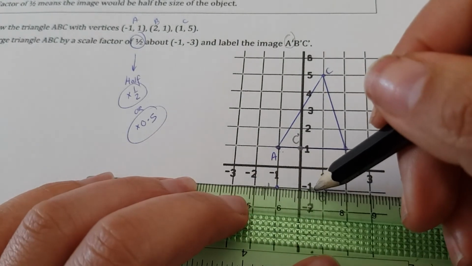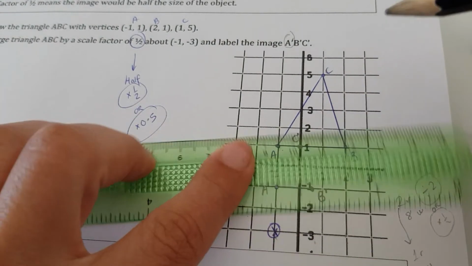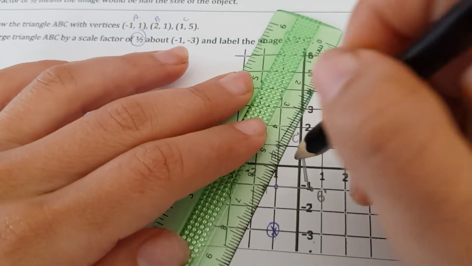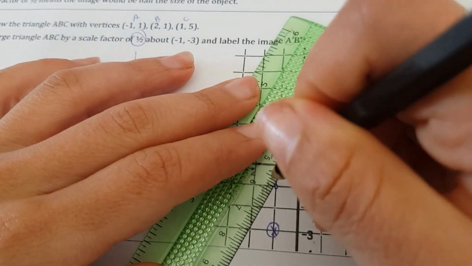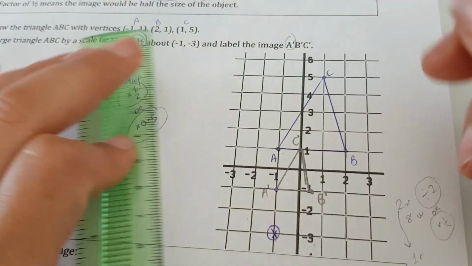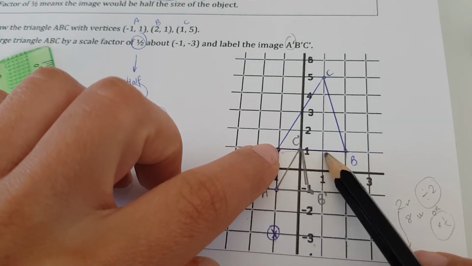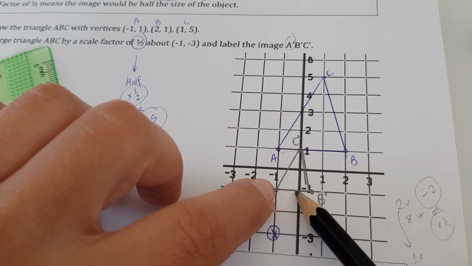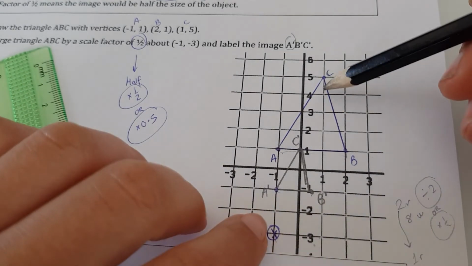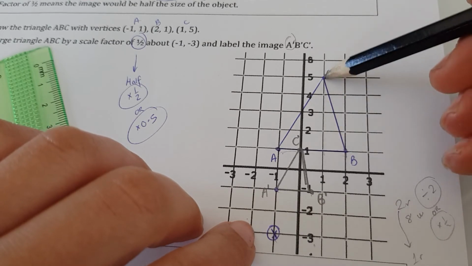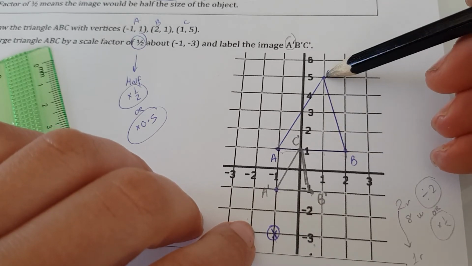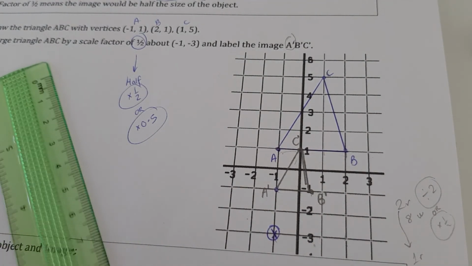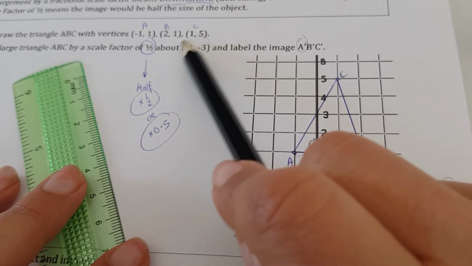Now you can join the vertices and we can confirm that the shape is correct. How? If the bottom of the triangle was 3 units, 3 squares, this one is half, well, 1.5. If it was 1, 2, 3, 4 squares high, now it should be 2. And yes, it is.